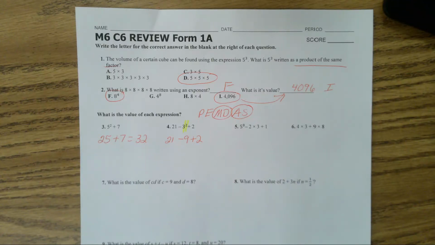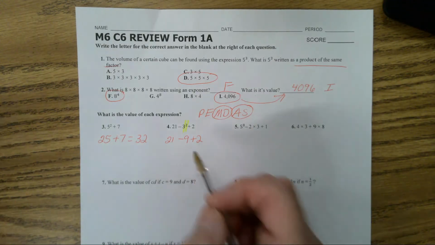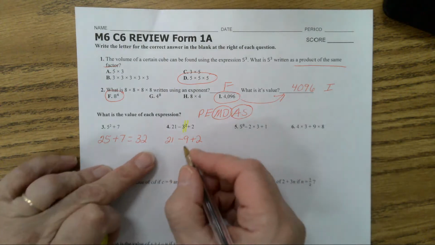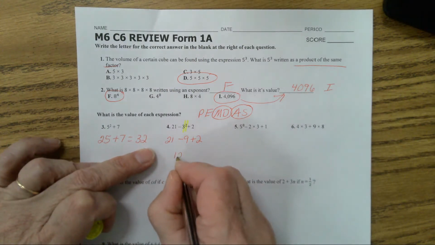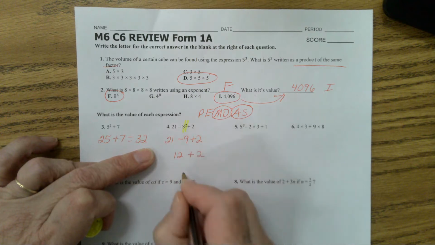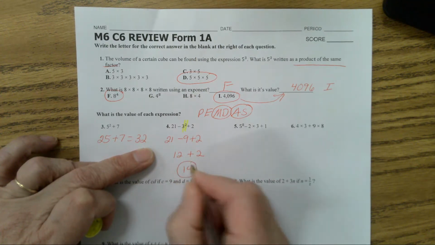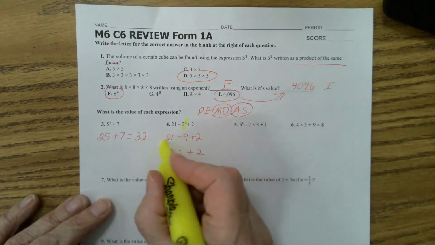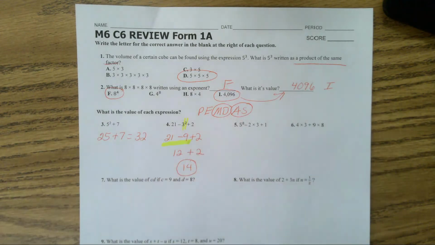And you will do 21 minus 9 is going to be 12. And 12 plus 2 gives you the final answer of 14. Do you see that? You'll first do 21 minus 9. That gives you 12. Plus 2 is 14.